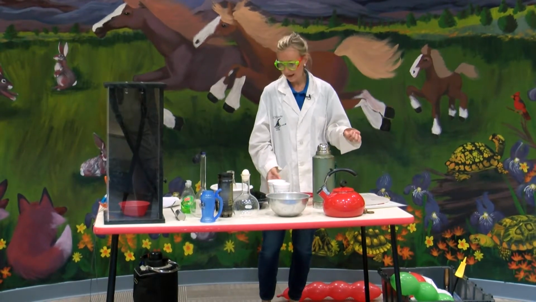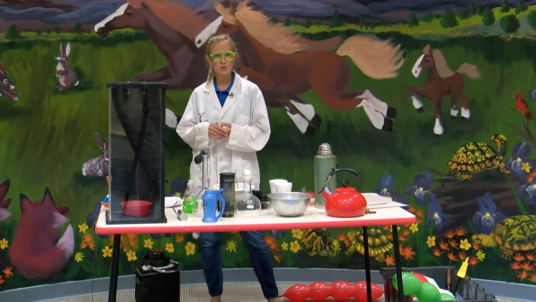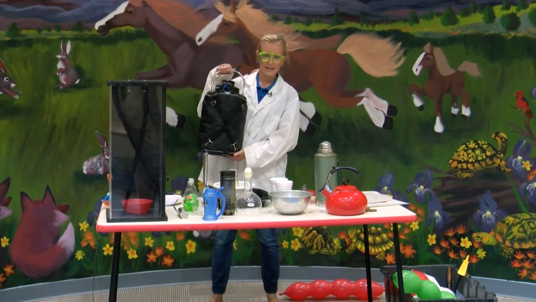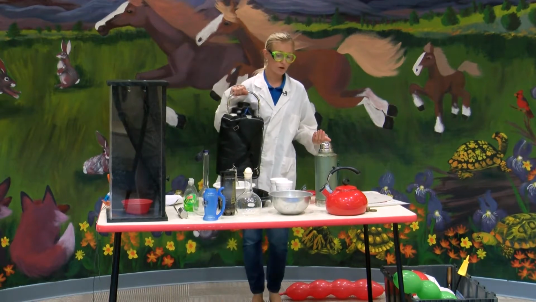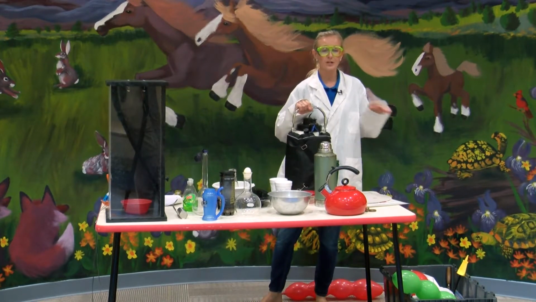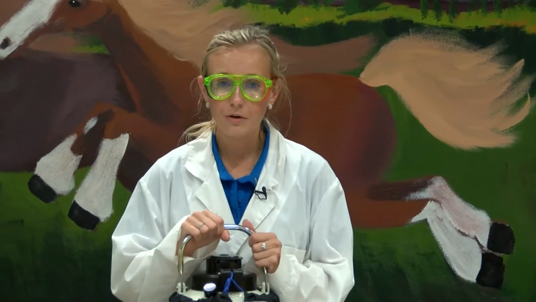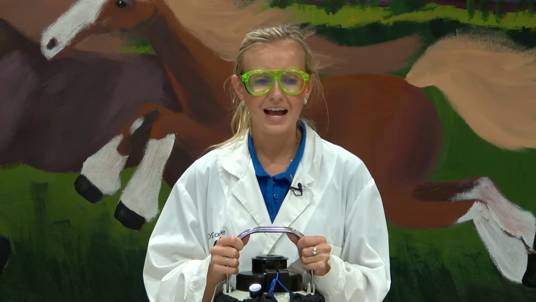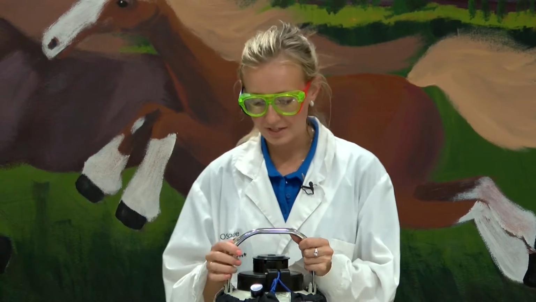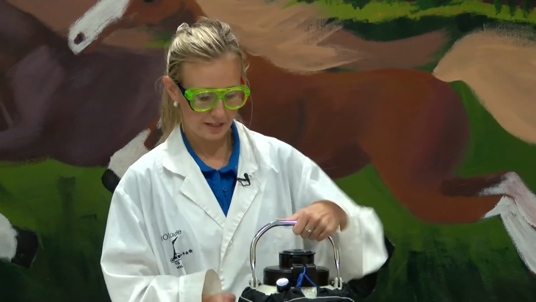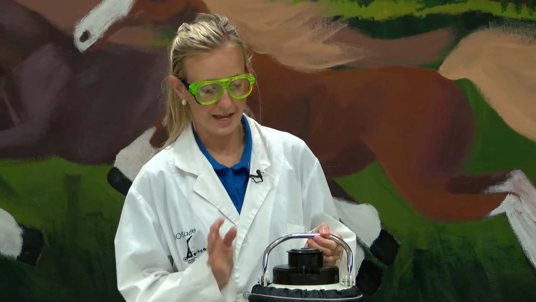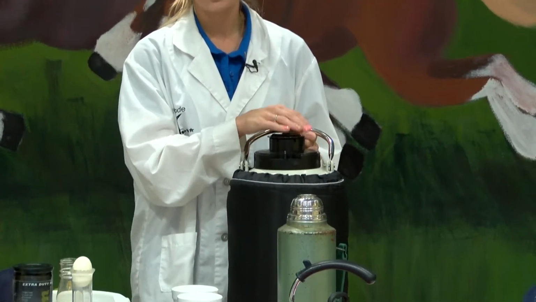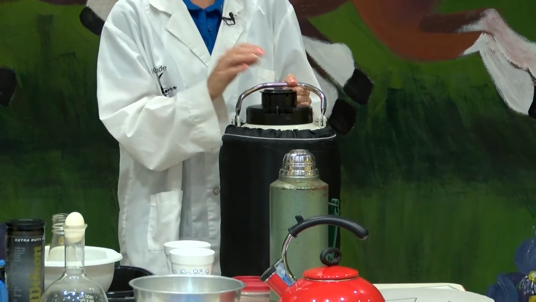So another question we have is, how do we get liquid nitrogen? How do we store it and contain it? And how do I bring it from Tullahoma, from the Hands-On Science Center, to Williamson County Library, which is about 80 miles away? How did it not just boil off? So this is a dewar. Our dewar is a really good insulator, and this is what we use to carry and transport our liquid nitrogen.